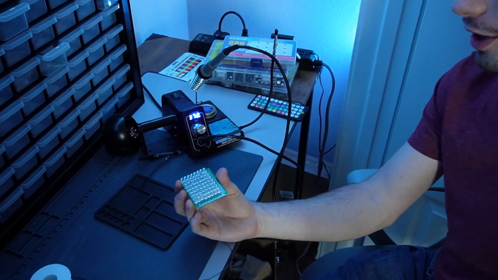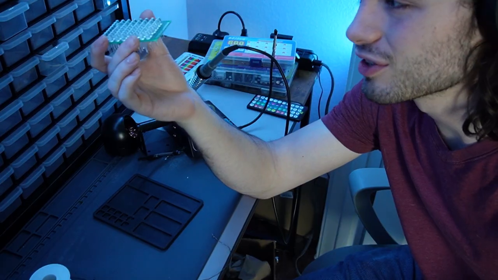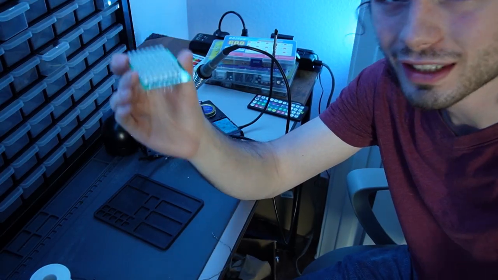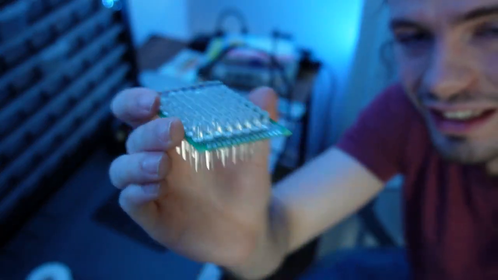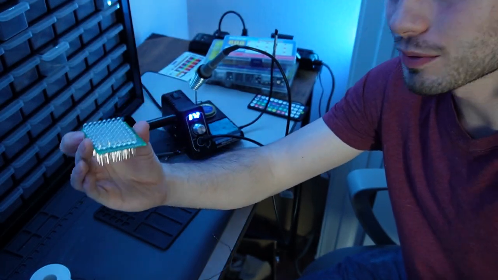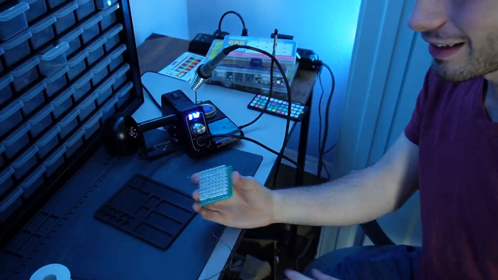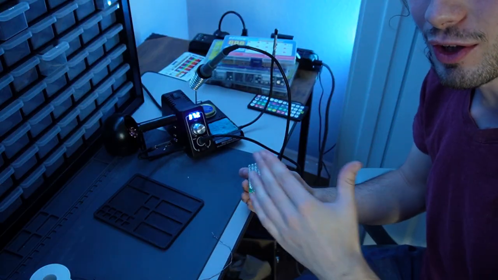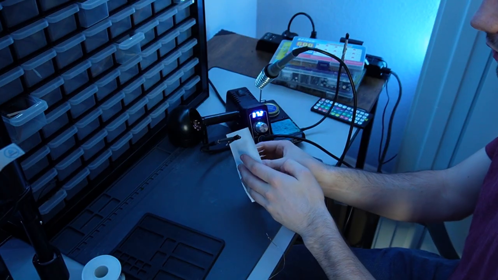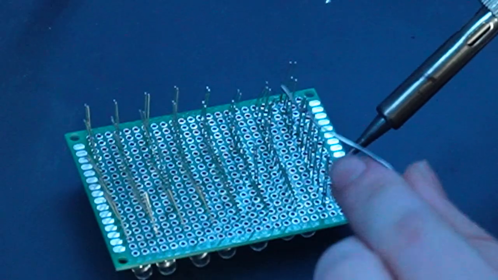So I might just go ahead and solder this now. Alright, there has to be a better way, because the edges alone were so difficult to solder. And also they got a little uneven. So I think what I'm going to do is flip it, land it, solder from there.